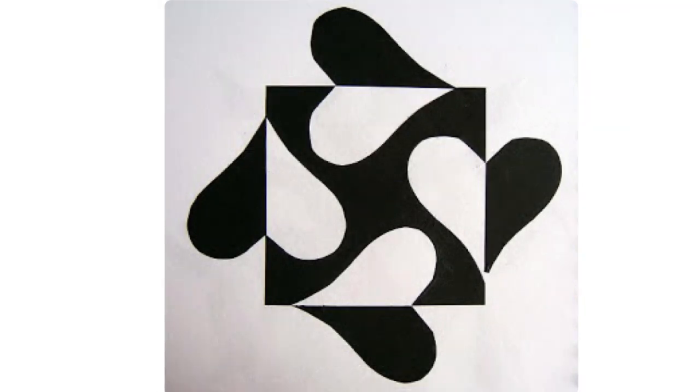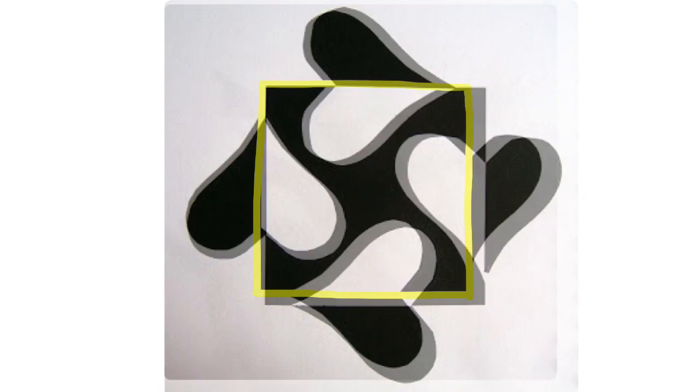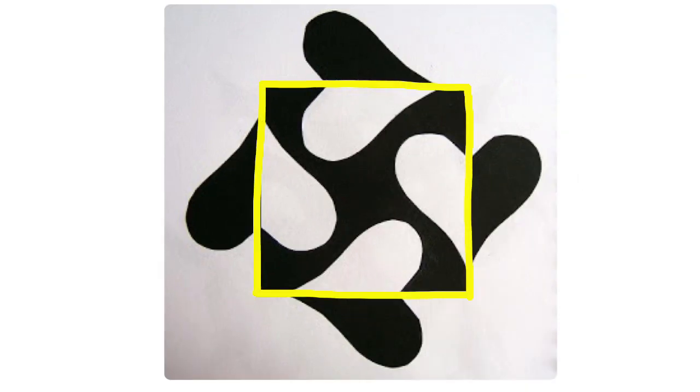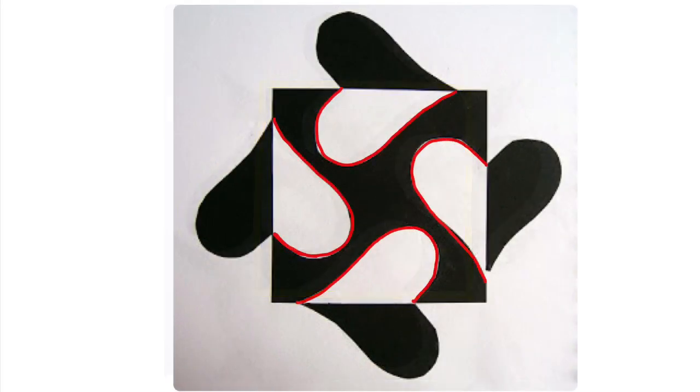Now that we know a little bit more about Notan squares, let's see if we can figure out how to make our own. Looking at this example, you can see how the artist started with a square. In this case, it was a black square, as indicated by the yellow line. From here, the artist began to cut out some shapes. As you can see, they cut one shape from each edge of the 4-sided square. The red lines indicate the line on which he cut.